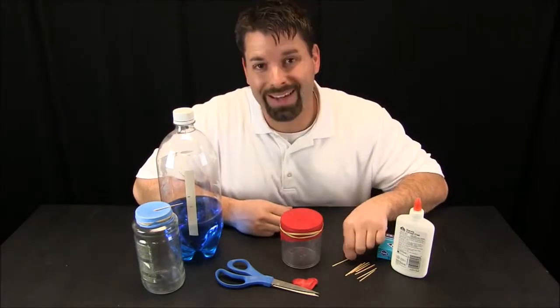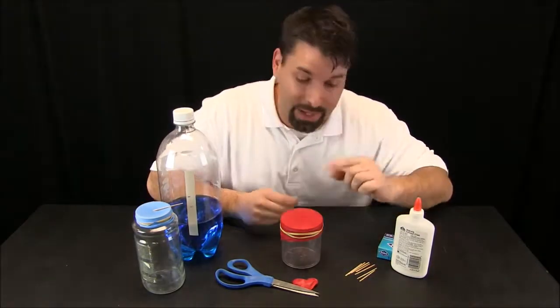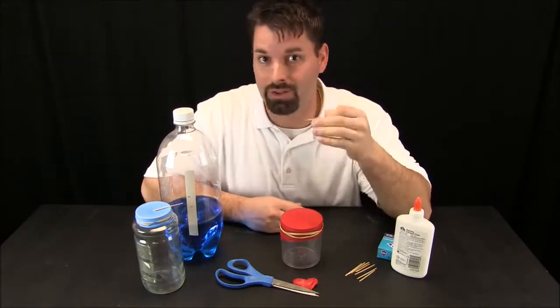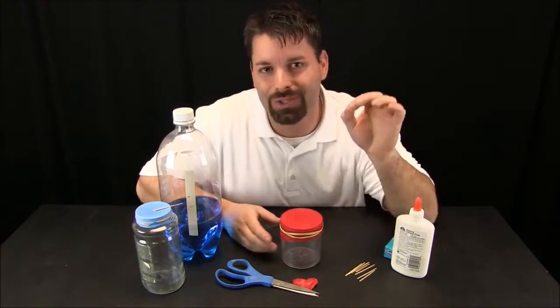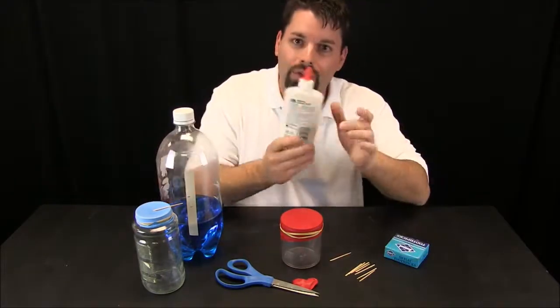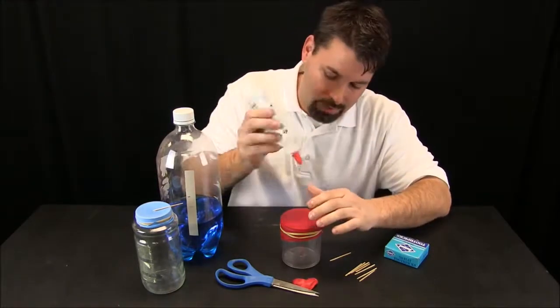Now, you can use pretty much anything for a pointer. I've seen lots of straws, and I've made them with straws and pins and all kinds of things. I found that the flat toothpick works really well for this design. So what I need to do is attach my flat toothpick to my balloon. I'm just going to use a small little dab of glue.